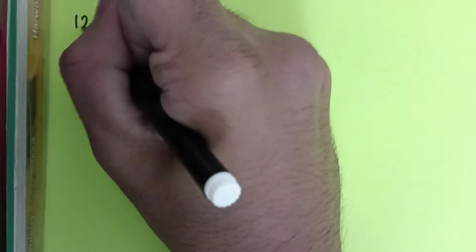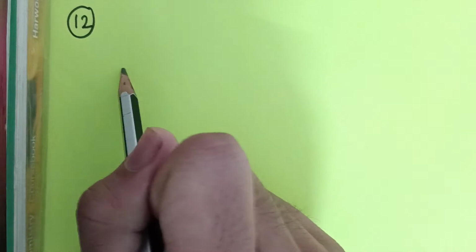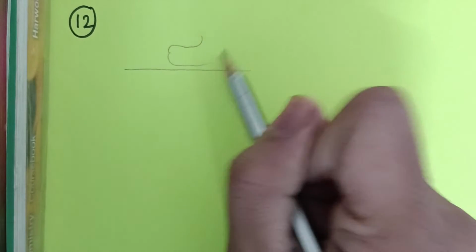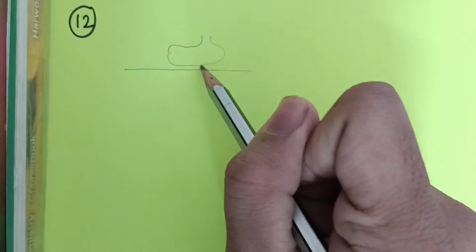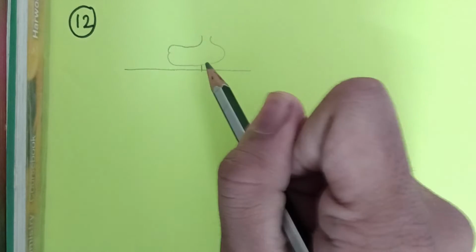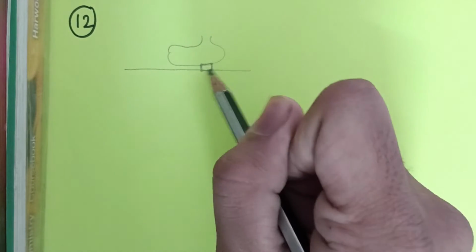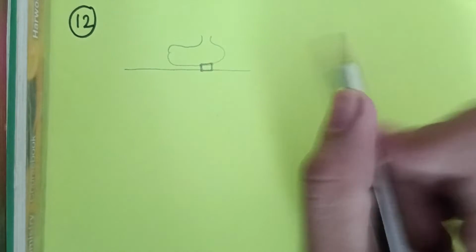Question 12. We have 4 diagrams that show 4 different shoe sizes as seen from underneath. Which heel is most likely to cause damage to the wooden floor? Let's take an example from a diagram. Okay, let's say this over here is the shoe. The first option's heel looks something like this. So the area it covers is like this.